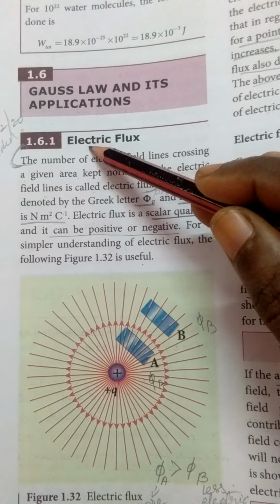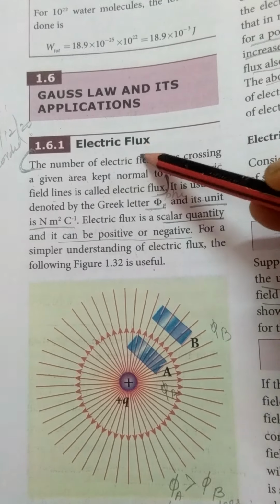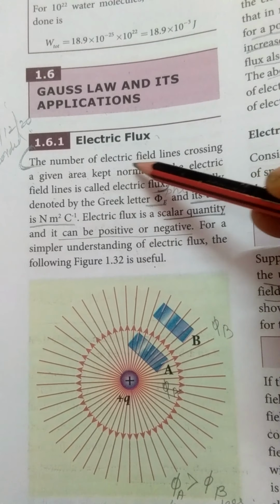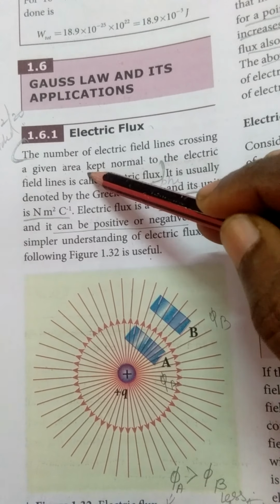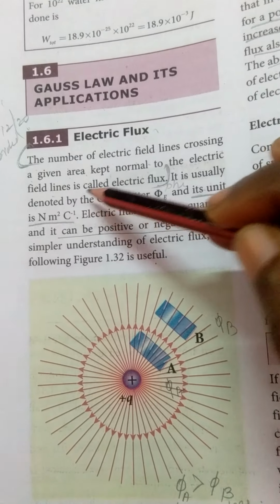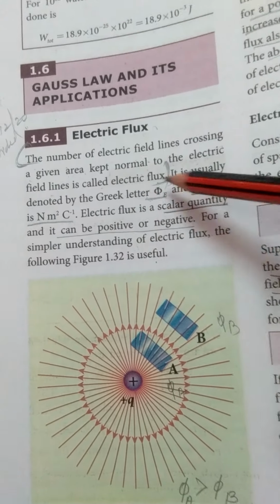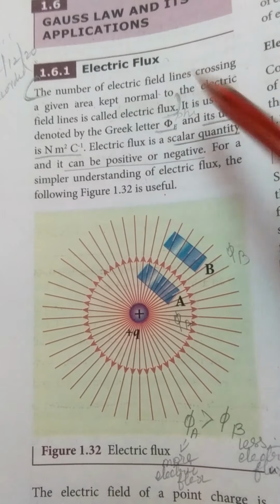First, let us see electric flux. What is electric flux? The number of electric field lines crossing a given area kept normal to the electric field lines is called the electric flux. So electric flux is the number of electric field lines crossing a given area.